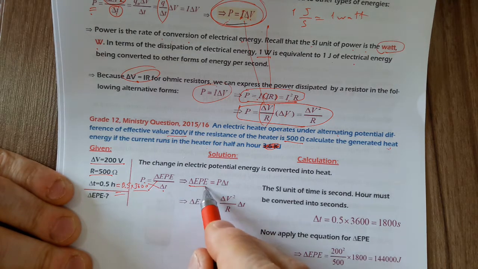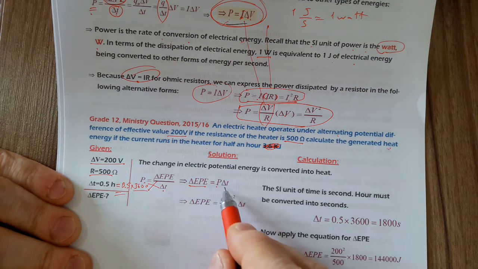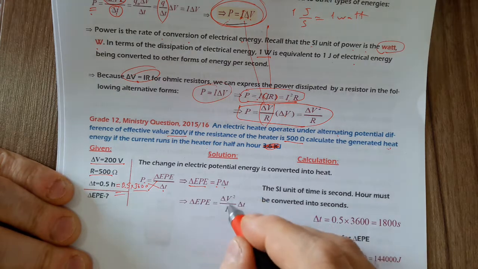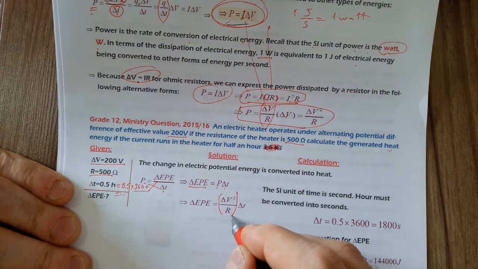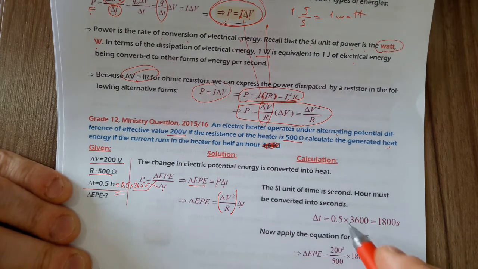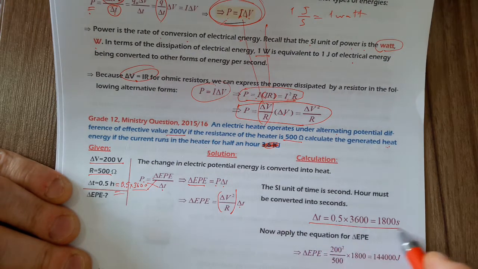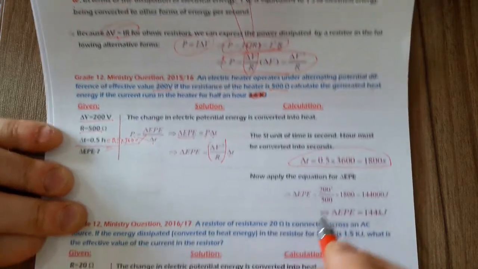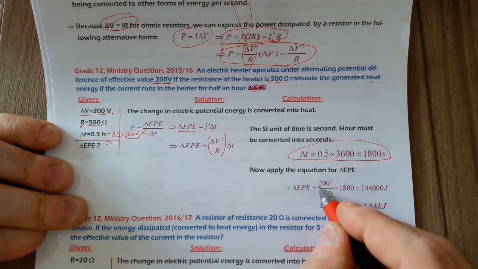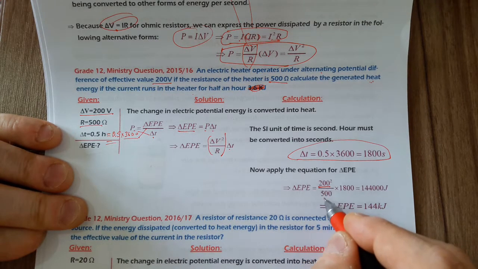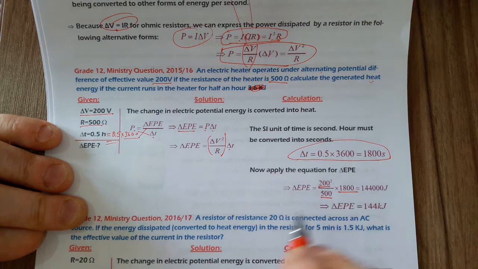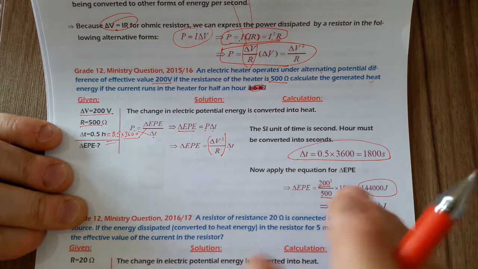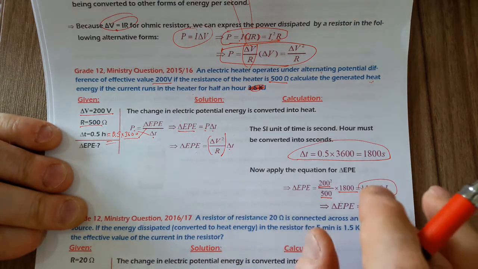So power is equal to change in electric potential energy divided by delta T. If we cross multiply, the change in electric potential energy becomes P times delta T. And what is P equal to? Delta V squared over R. Now, first we calculate delta T as 1800. Then delta V is 200 squared divided by R, which is 500, multiplied by 1800.